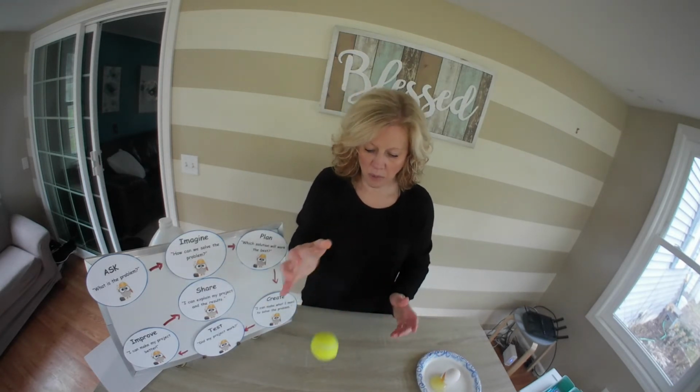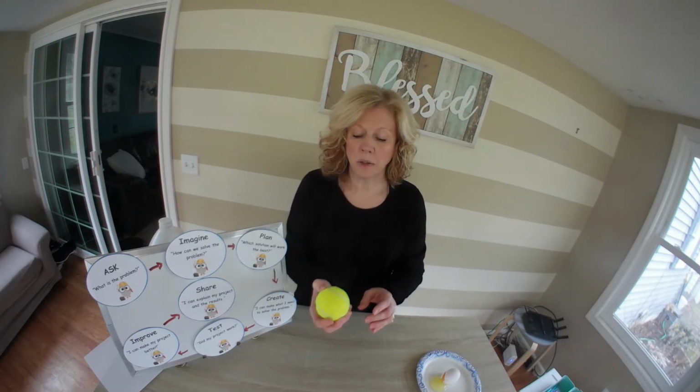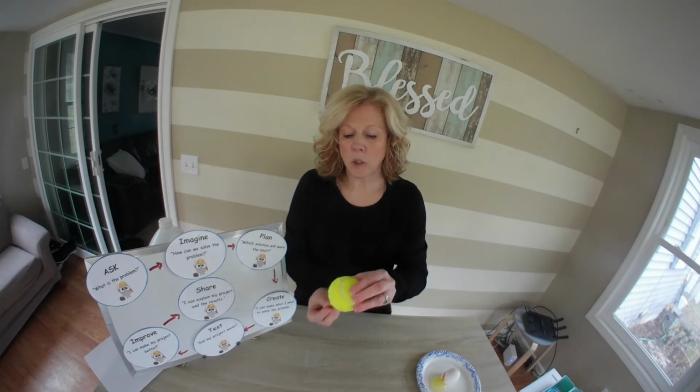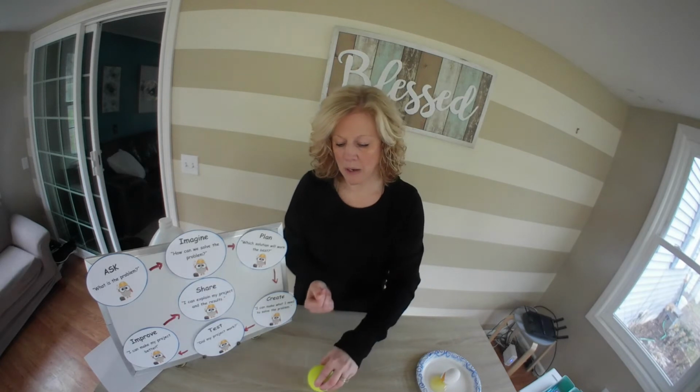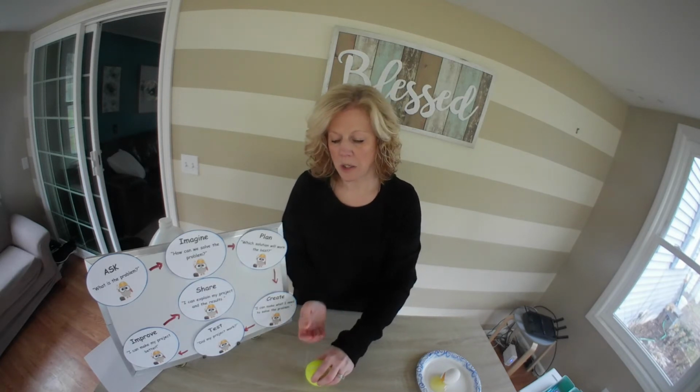Let me take this ball, for example. This tennis ball will bounce. Do you know why? Well, the reason it bounces is because, number one, we have gravity pulling it down to the ground. But number two, as it bounces, it's squishing together and then it has to release. So as it bounces and squishes, it has to unsquish and bounce back up. That's actually how the ball bounces.